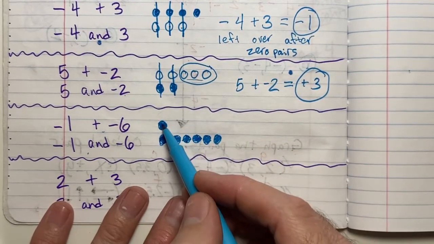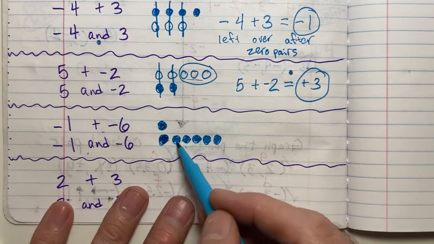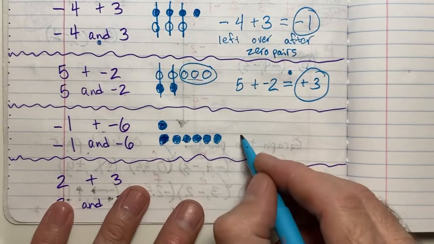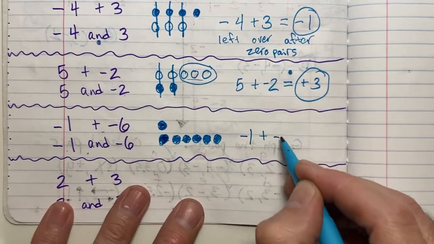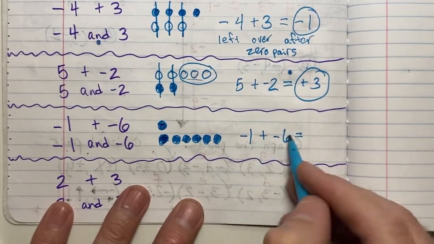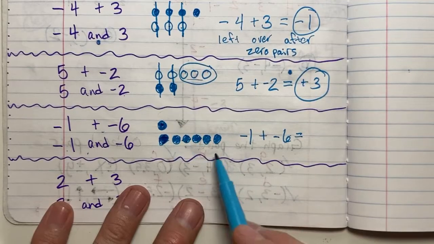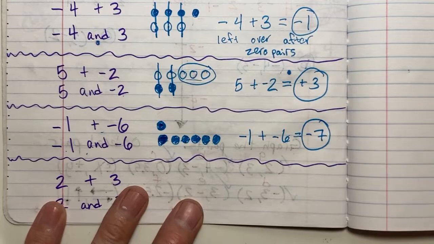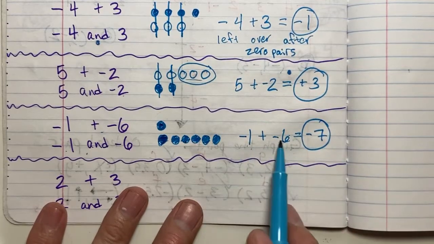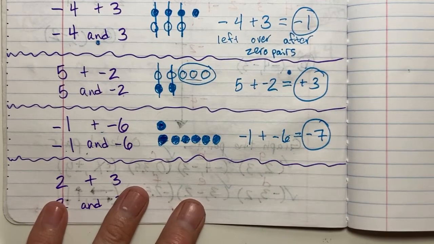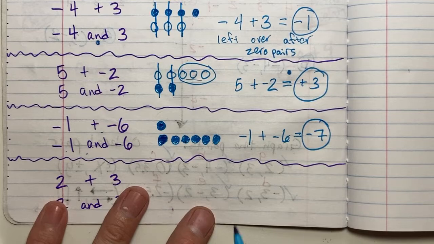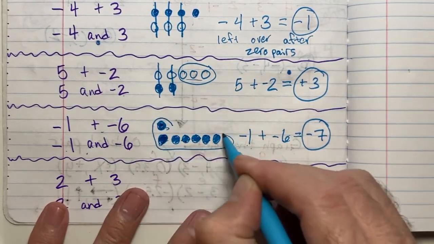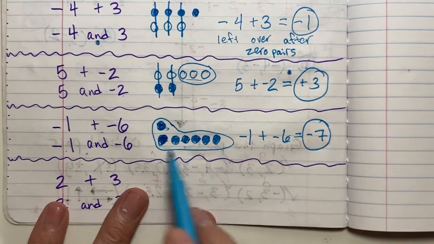So with 1 negative and 6 negatives, all together, -1 plus -6, you have 7 negatives. There are no opposite pairs to do any canceling, so we're just going to identify what we have, which is 7 negatives.